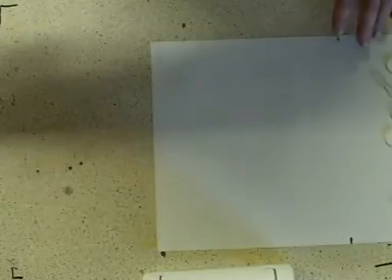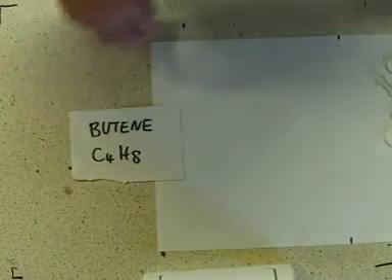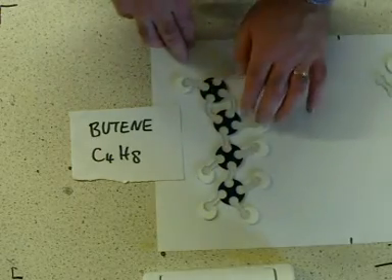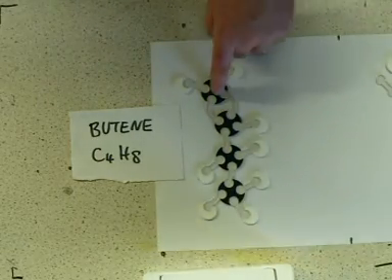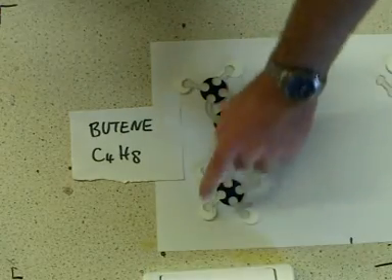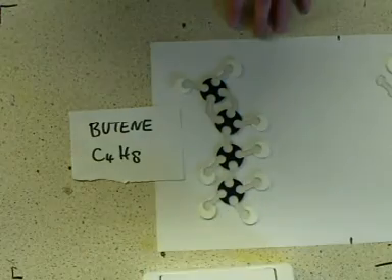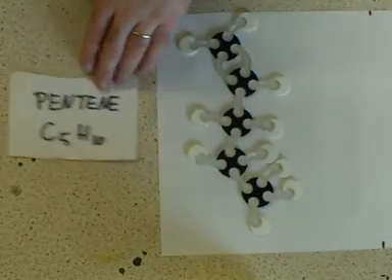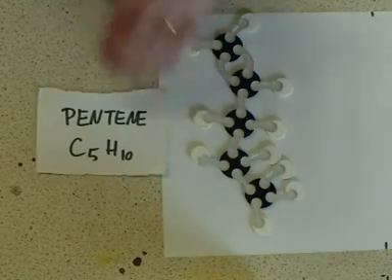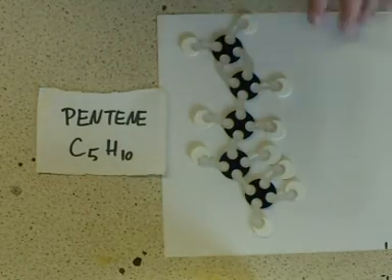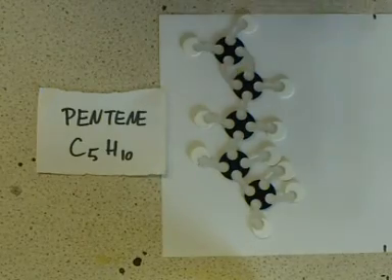The next member of this group is butene, which is C4H8. And we can see the double bond, that's the ene. But is 4 carbons, and it's got 1, 2, 3, 4, 5, 6, 7, 8 hydrogens. The final member of the alkenes is the chemical pentene, which has 5 carbons and a double bond, so pent-ene.